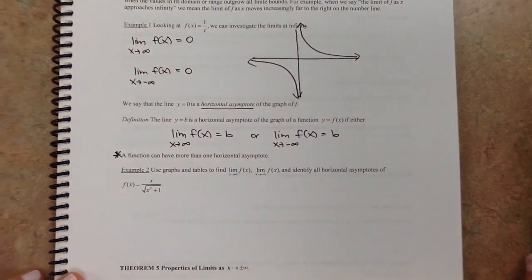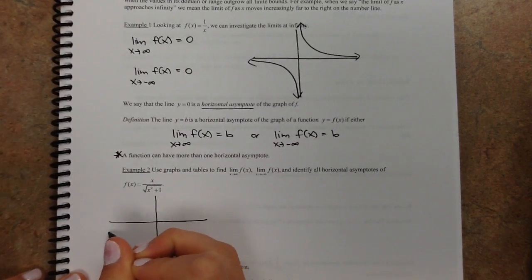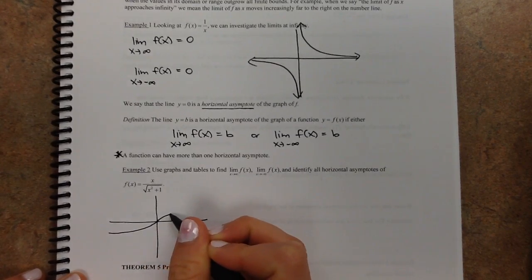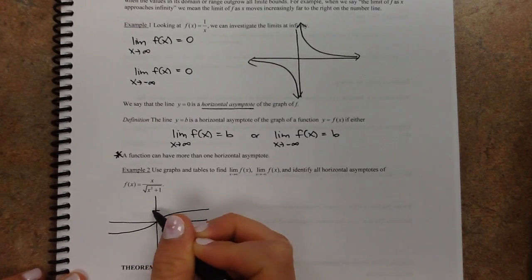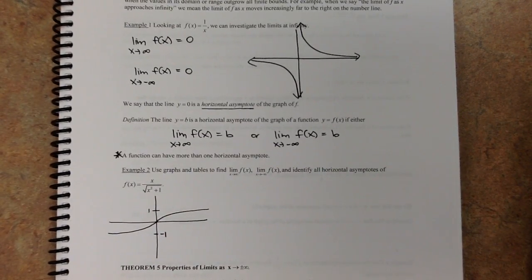So let me show you a quick sketch just so we've got it in front of us. So it kind of curves along this way, goes up, goes right through the origin, and then curves along this way. So it's got a horizontal asymptote of 1 as well as negative 1. So two different ones here.